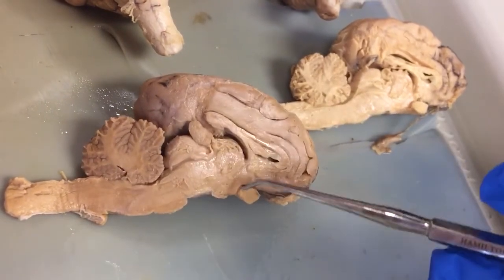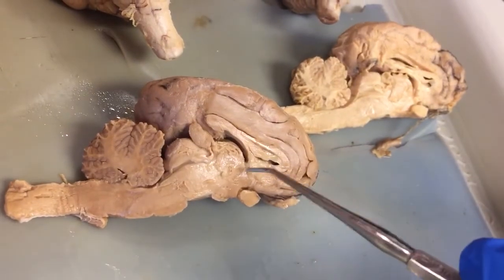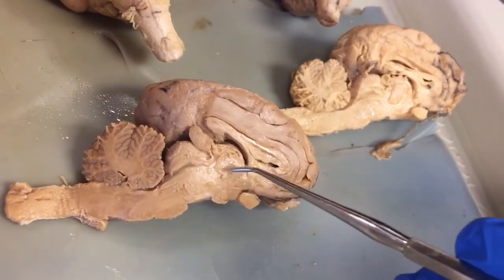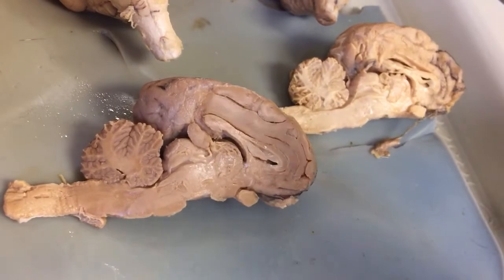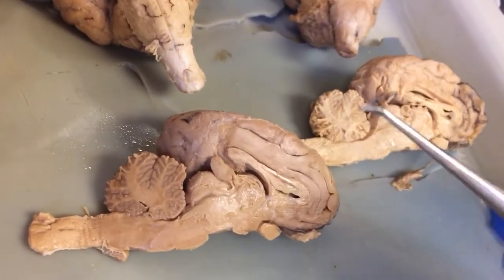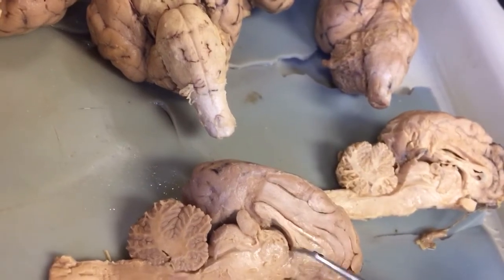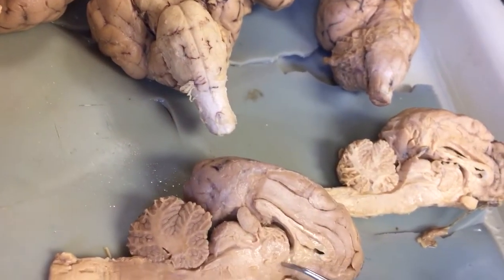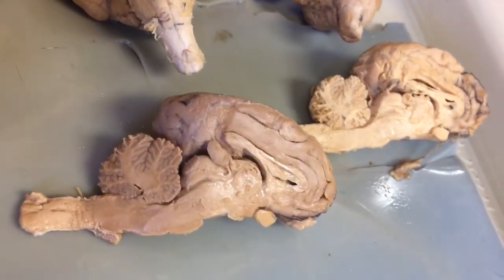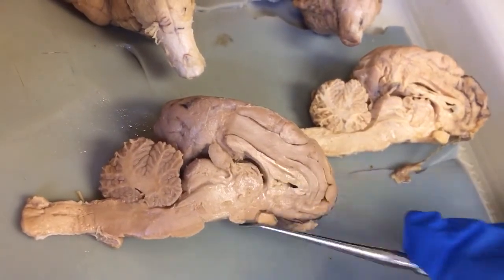In yours they looked more separate. This one doesn't clearly distinguish them, it might be because of where it was cut. The anterior commissure is basically a continuation of the foramen of Monro.